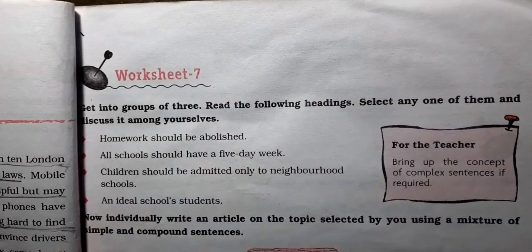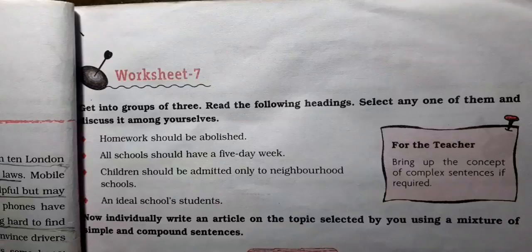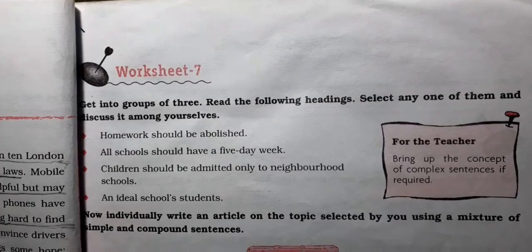Worksheet 7. Get into groups of 3. Read the following headings. Select any one of them and discuss it among yourselves. Homework should be abolished. All schools should have a 5-day week. Children should be admitted only to neighborhood schools and ideal schools. Now individually write an article on the topic selected by you using a mixture of simple and compound sentences.